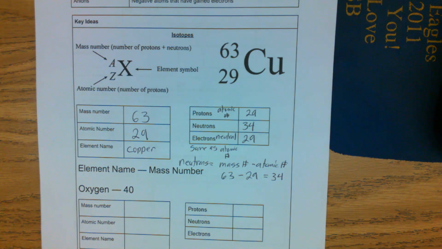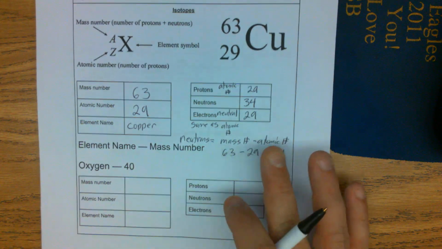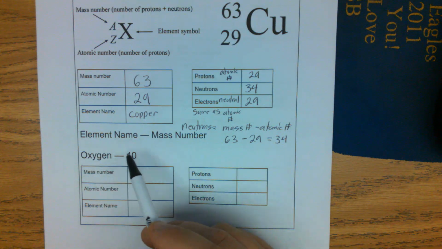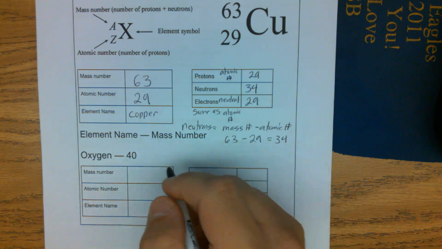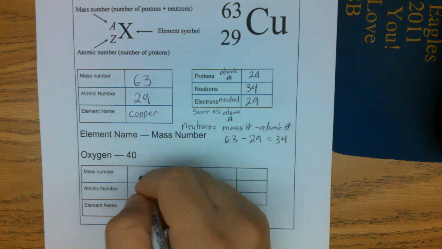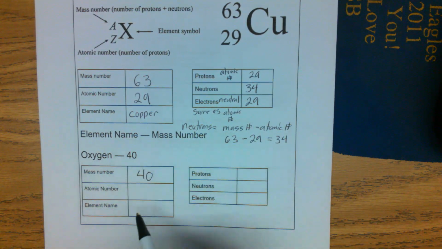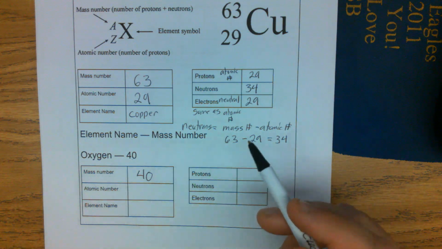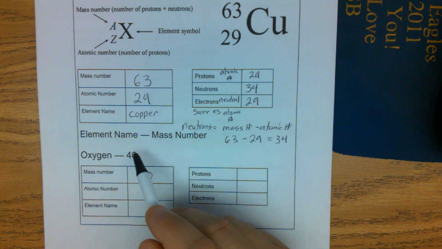All right, so that's how we look at an isotope symbol. Isotopes can be written a different way. So if we look at this here, this is an isotope. This is oxygen 40. So oxygen 40 is an isotope of oxygen, and this is telling us the mass number for this. So if we look at our mass number, it's always going to be given to the second part. So that's the nice part about this, we can see how many protons, neutrons, and electrons there are by reading this out.